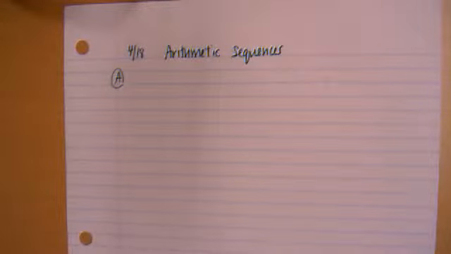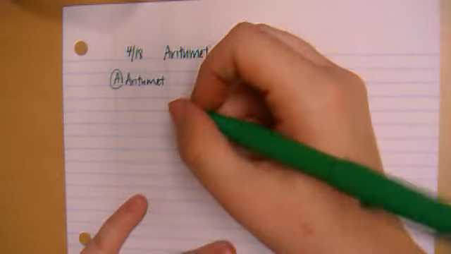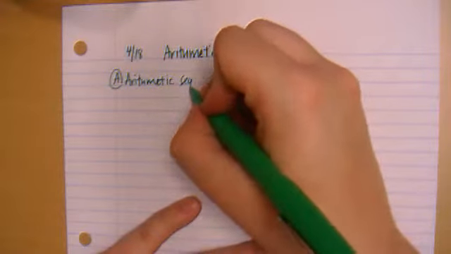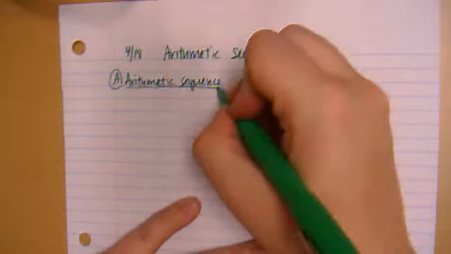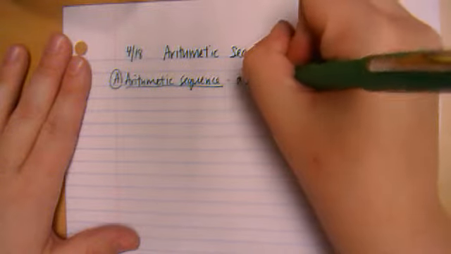Alright, today we're going to be talking about arithmetic sequences. An arithmetic sequence is a sequence whose consecutive terms have a common difference. So they change by the same amount each time.